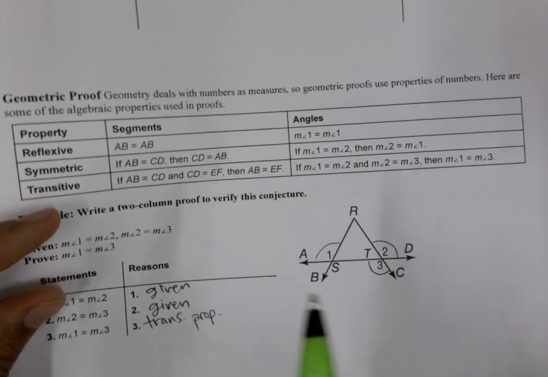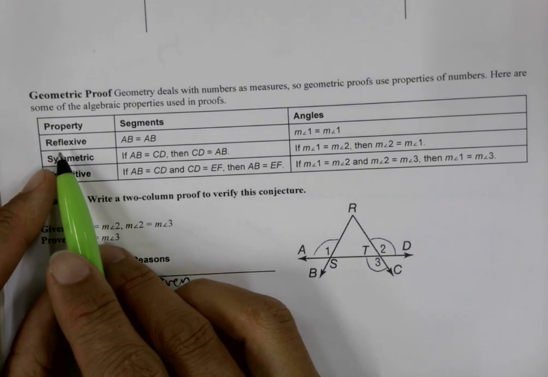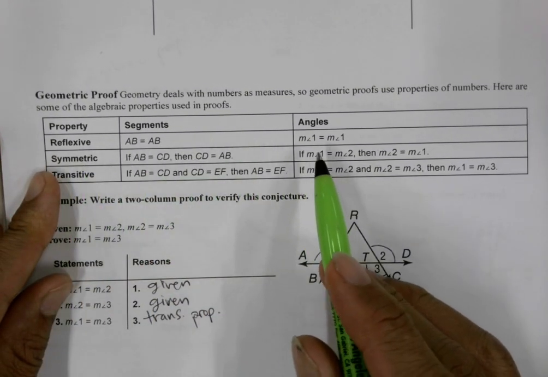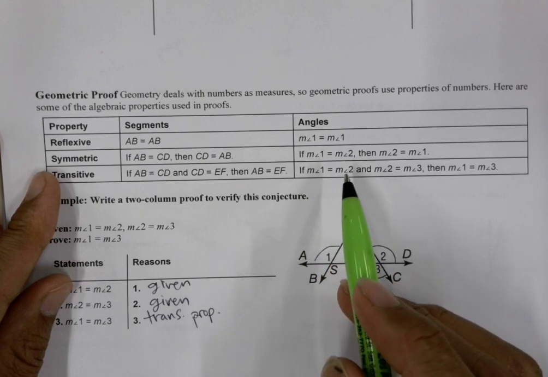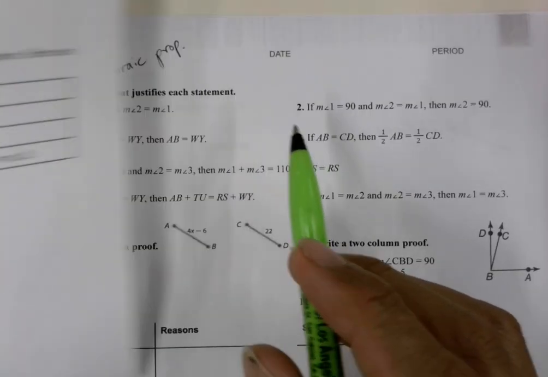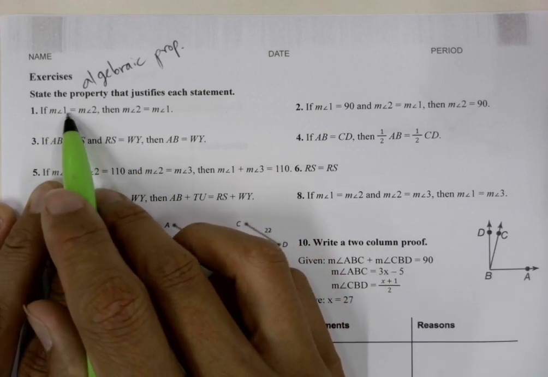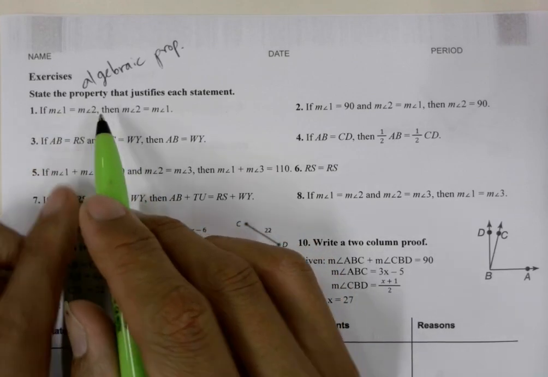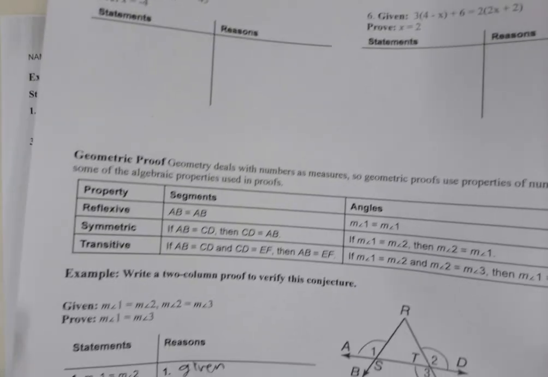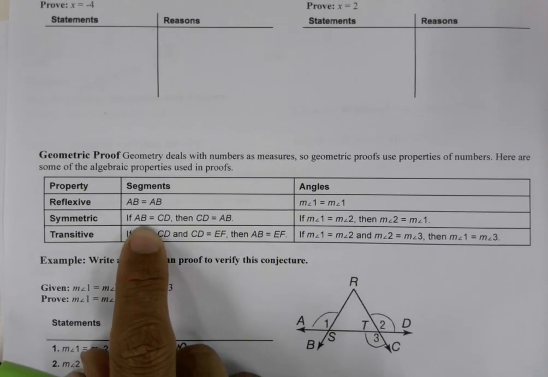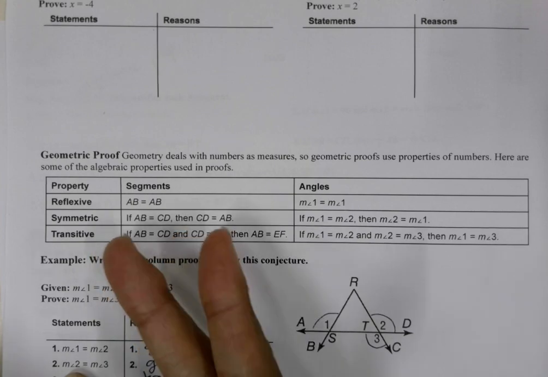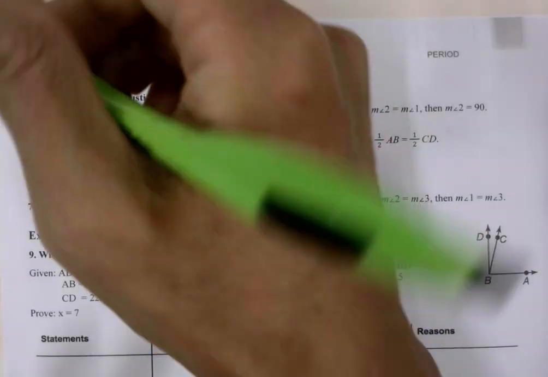Well, some of you might say that's reflexive property. But remember, reflexive is the same number is equal to the same number. And that's not what's happening here, right? We're saying measure of angle 1 is equal to measure of angle 2. These are two separate expressions. And so what lets us do that? It is symmetric, where we're able to take an equation and flip it around. So that's going to be symmetric.